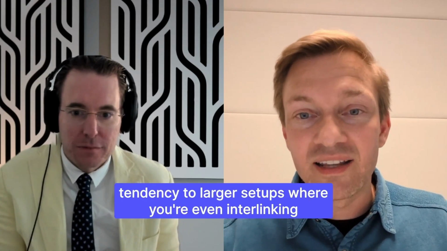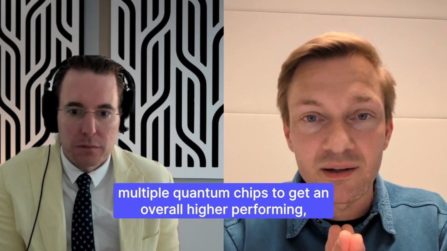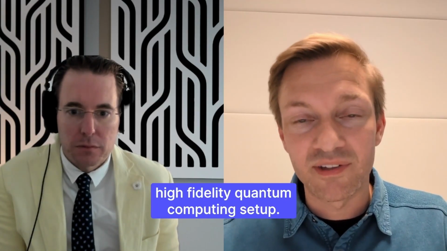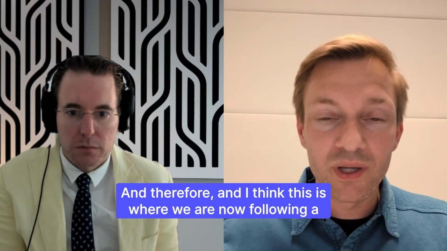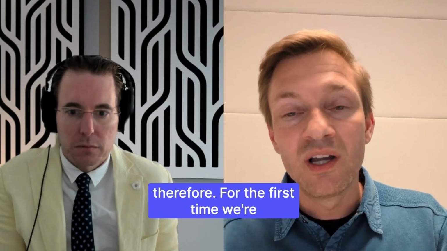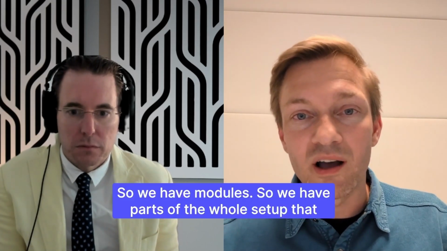So there's a clear tendency to larger setups where you're even interlinking multiple quantum chips to get an overall higher performing, high fidelity quantum computing setup. And therefore, I think this is where we are now following a completely different approach, and we call it an architecture. Therefore, for the first time, we're really now separating the cooling. So we have modules.